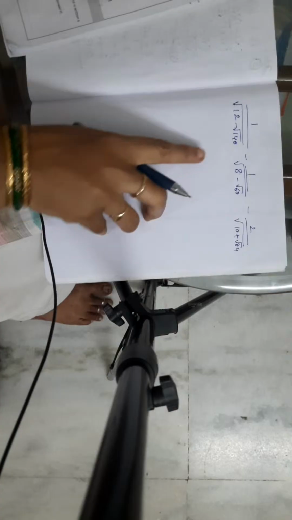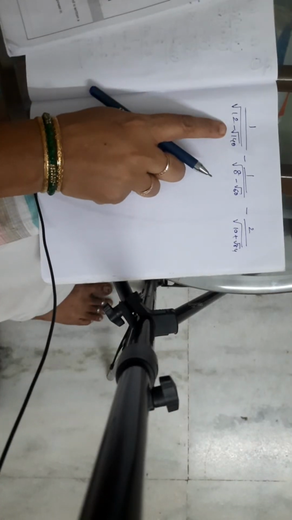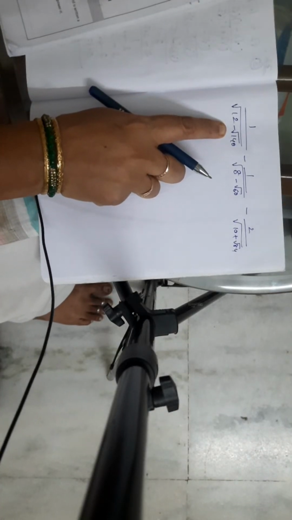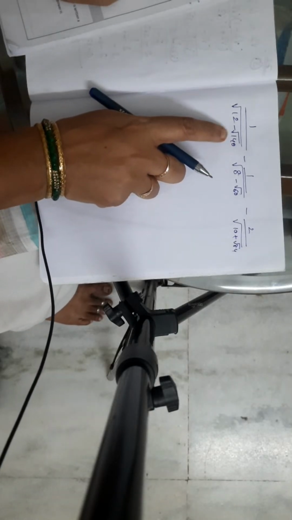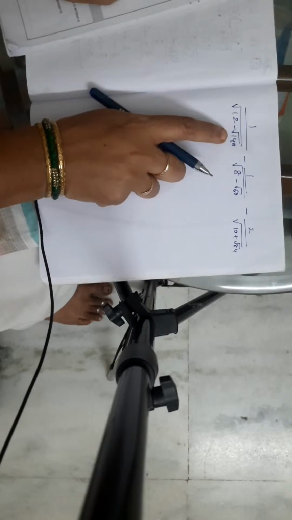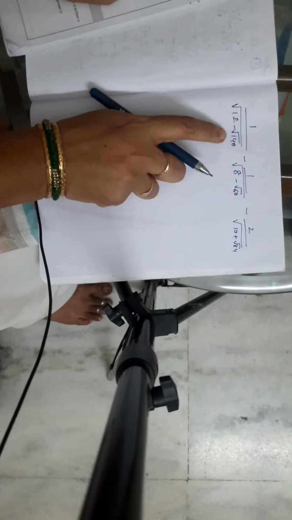If you recall, I told you the first step is to check whether there is a 2 in front of the small root or not. Here the small root one is 140 and there is no 2 before it. So as there is no 2, we are going to divide this by 2.